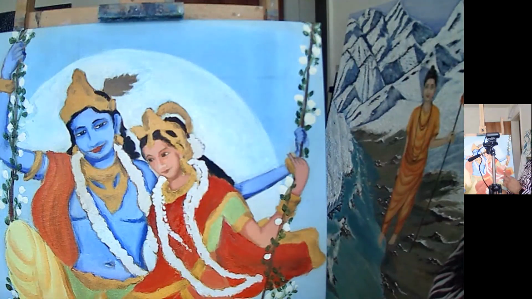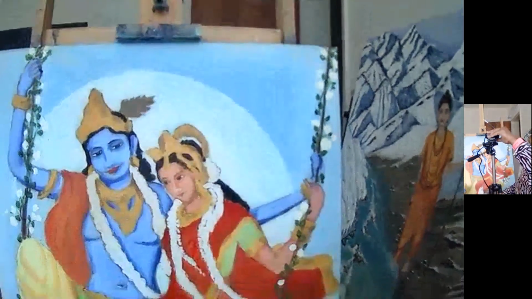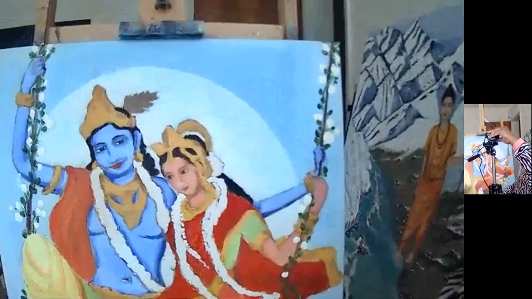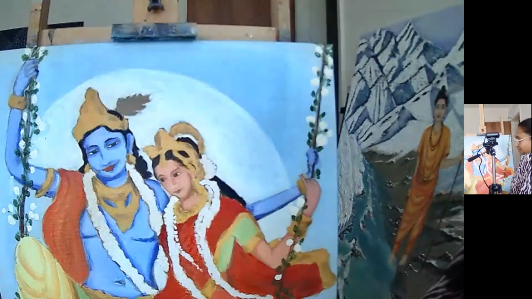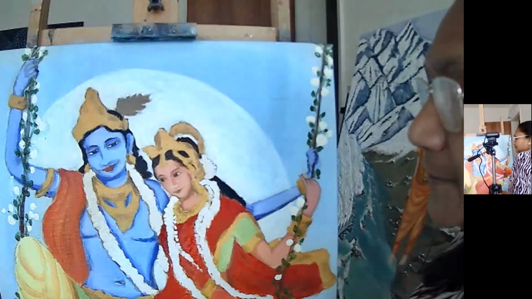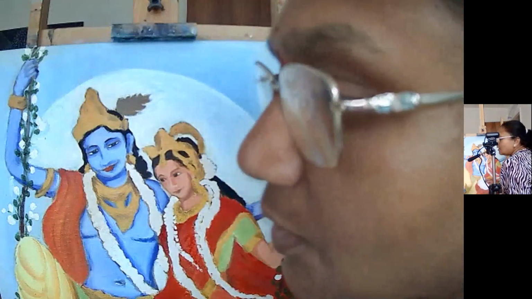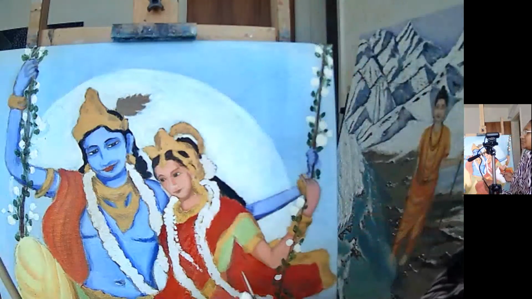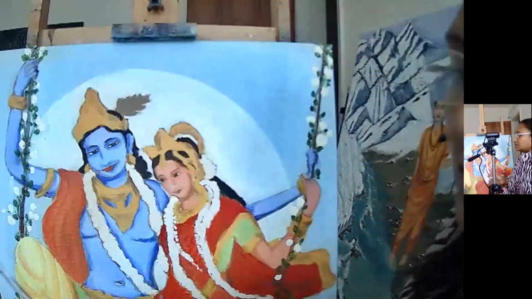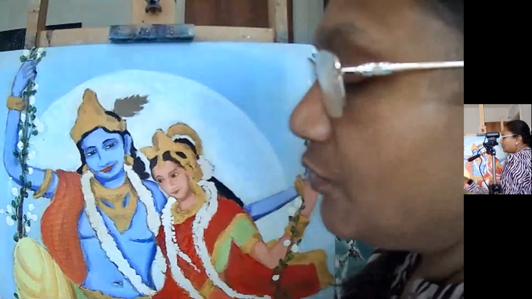Let's see how we have done with this circle. Isn't it good? Nice. So now we need to do the rest of the place. That's bright blue. So what are we going to do? The flat brush that we used, we could use that. I'm going to take a bit more of white.